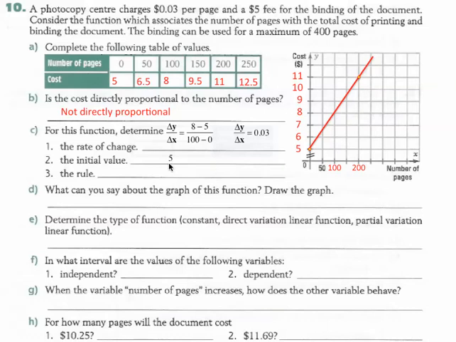So the initial value is 5, and the rule is going to be y is equal to ax plus b. The a is the rate of change, and the b is your initial value. So y equals 0.03x plus 5. What can you say about the graph of this function? Well, many things. Later on they're asking you for direct variation, but it's a straight line graph that doesn't pass through the origin. It's got a nice positive slope, so it's an increasing function. So it's a straight line through 0, 5 with a positive slope, so it's increasing.